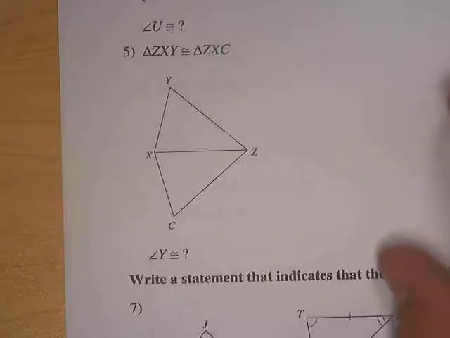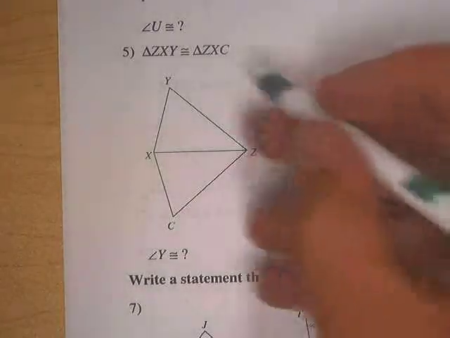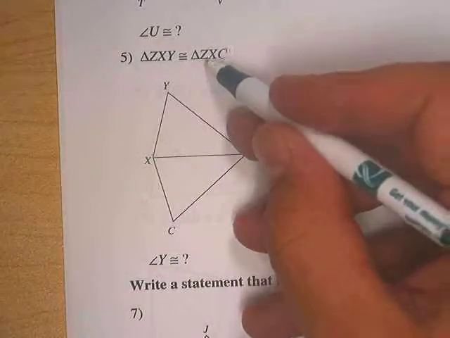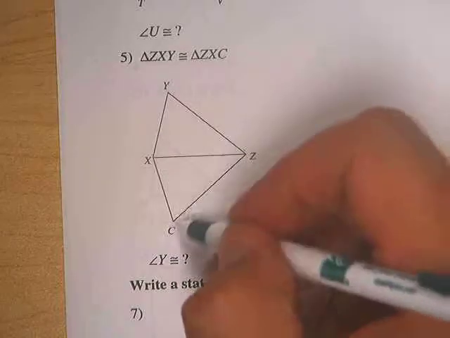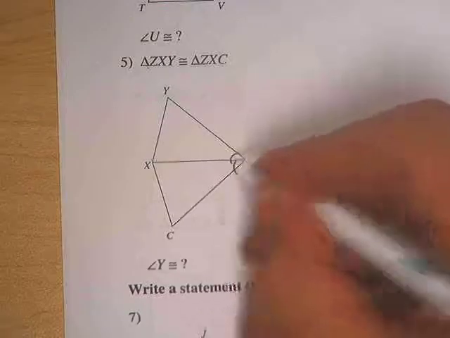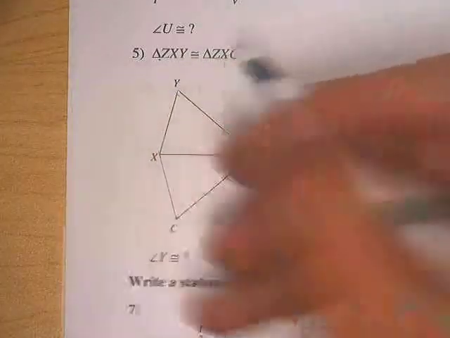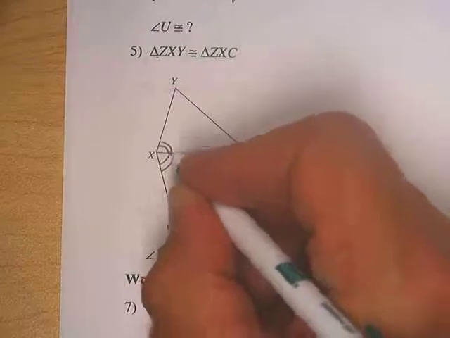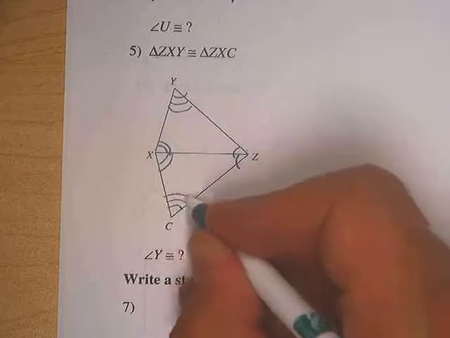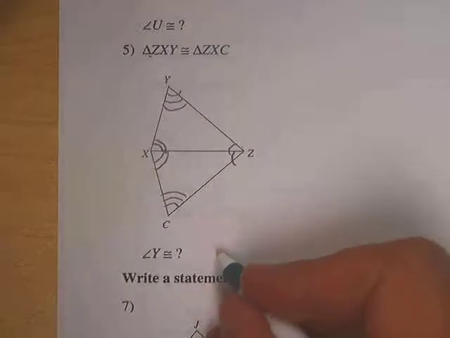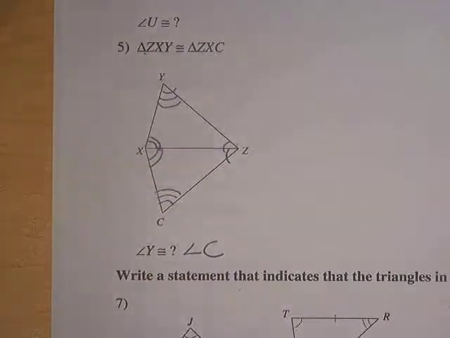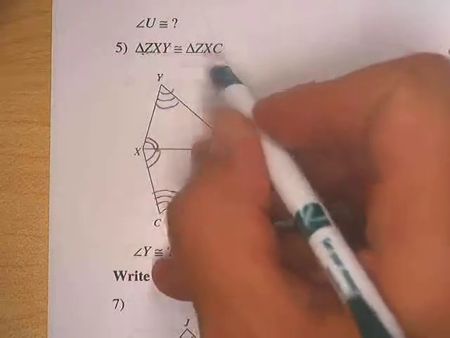All right, let's go down here. Let's go all the way down to this one, number 5. So it says triangle ZXY is congruent to ZXC. So Z is congruent to Z, let's mark that. X is congruent to X. And Y is congruent to C. So it asks us, what is Y congruent to? Y is congruent to angle C.